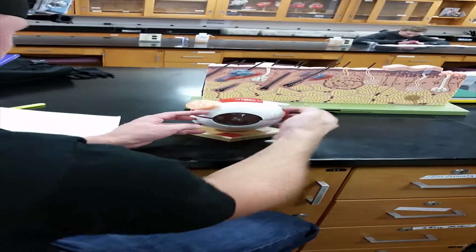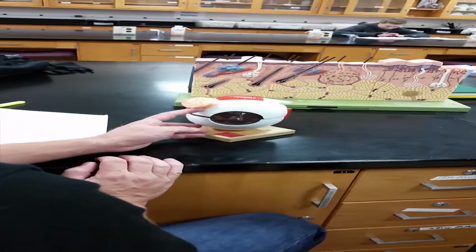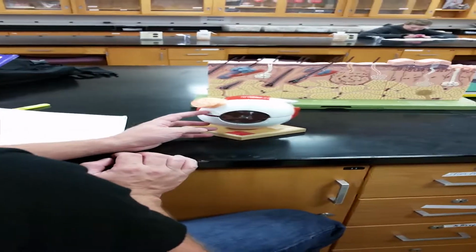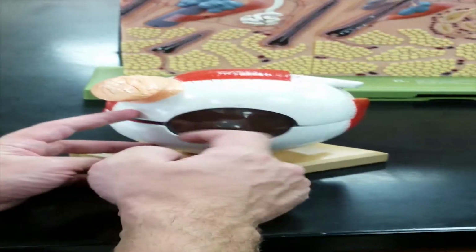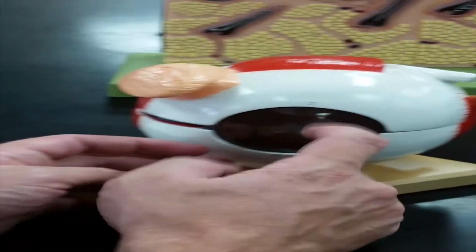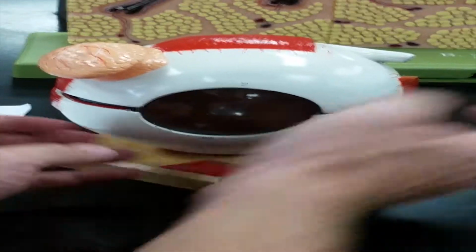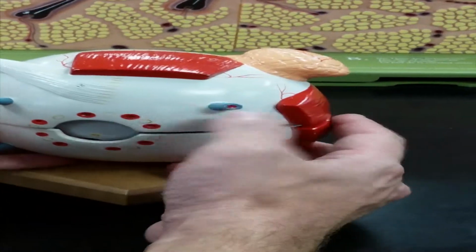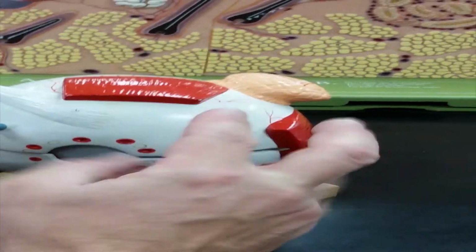The outer white portion, sclera. Then you go down, I'm going out of order, but the sclera is going to then go to this transparent portion. This is the cornea. I'm going rogue on you. Now we're going into our rectuses. There's 4 rectuses and 2 oblique, so the musculature.